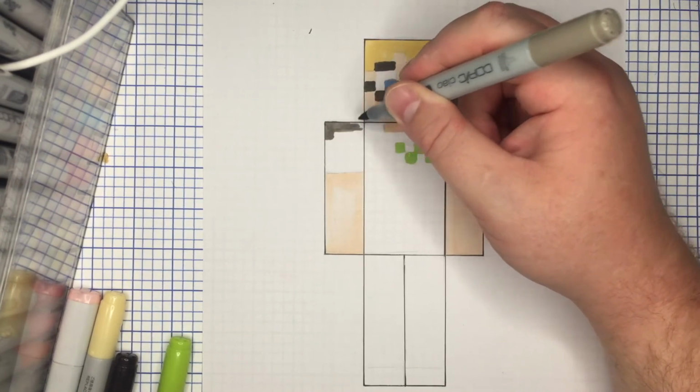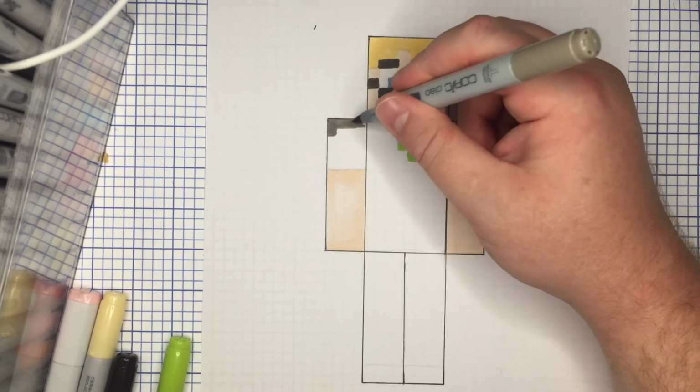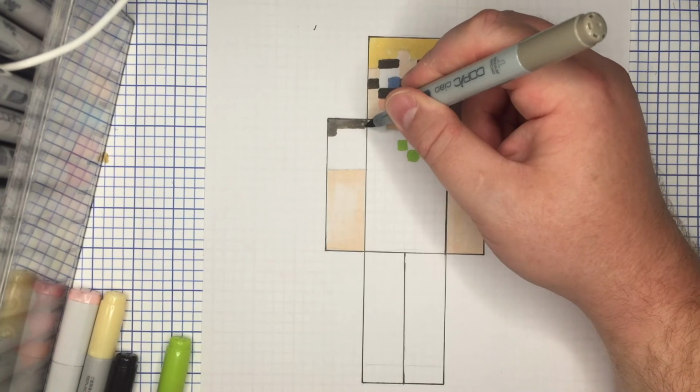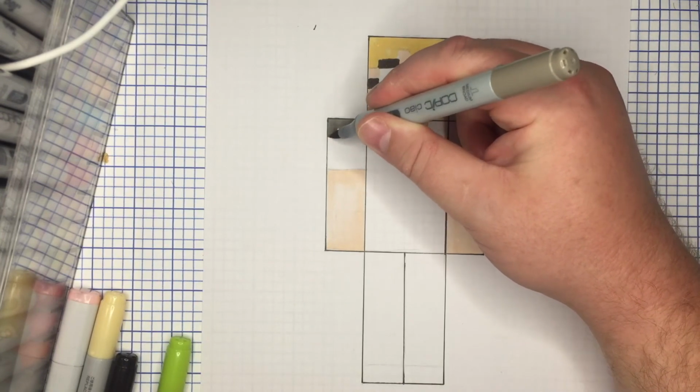Try and keep these dots random too. There's not a lot of rhyme or reason to these, just as long as they're where the light will hit. Try not to make it look too perfect and symmetrical.